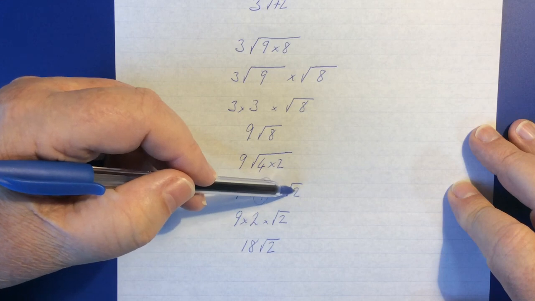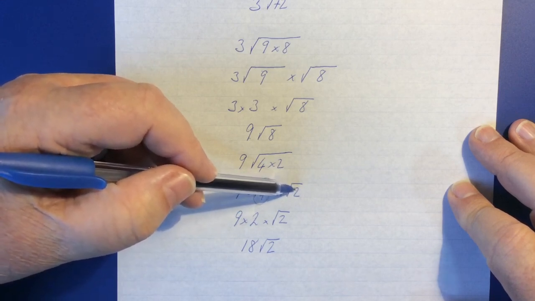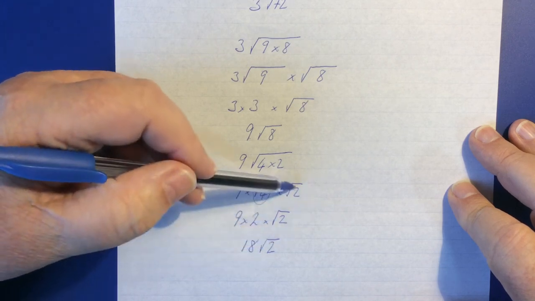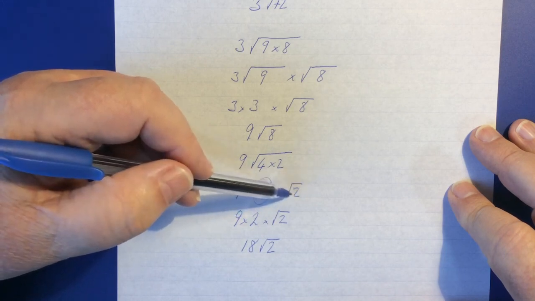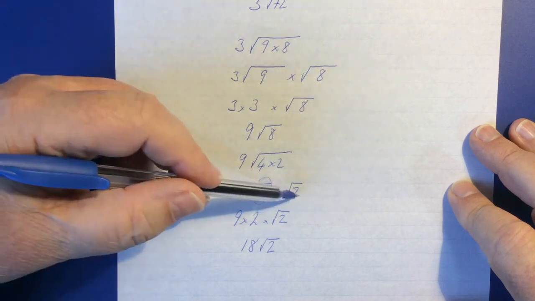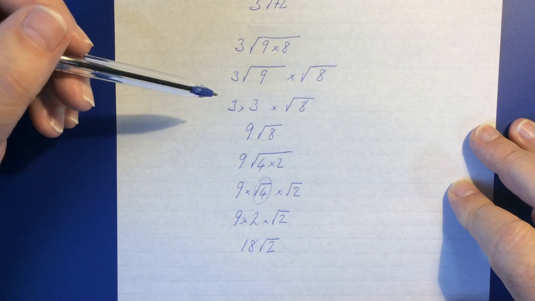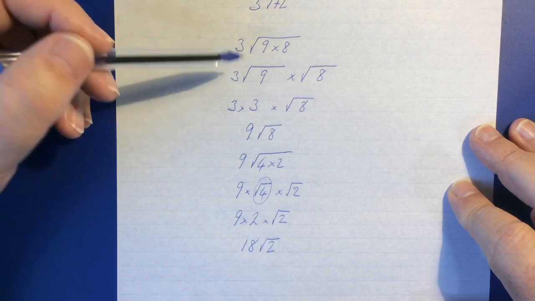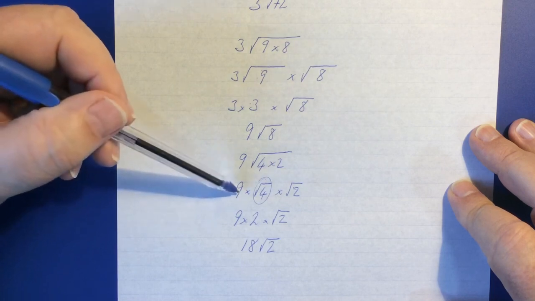Now this, as I said previously, is a genuine surd. We don't mess around with it. The basic rule is that if you get a prime number in a square root sign, you leave it alone. And 2 is the smallest prime number, but this could be 3, it could be 5, it could be 7. It could be 9 because 9 is not a prime number and we can find its square root as we did.